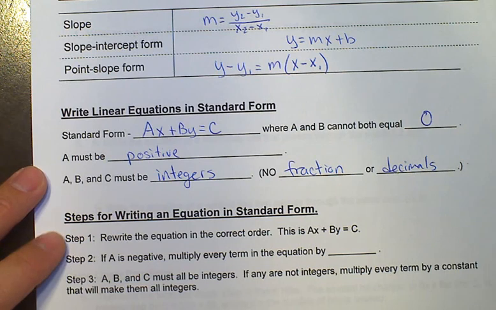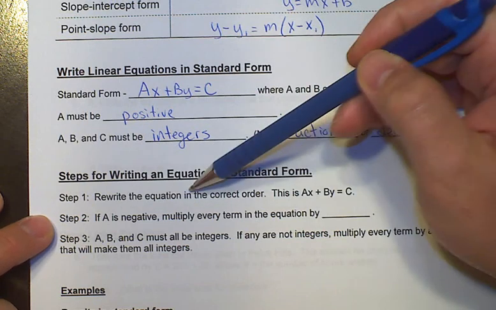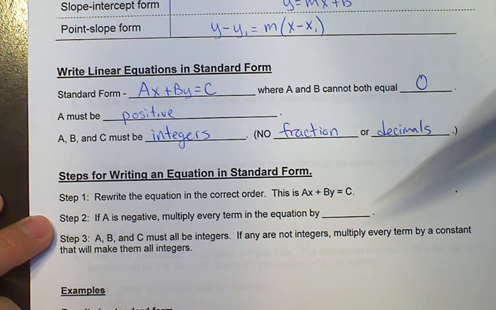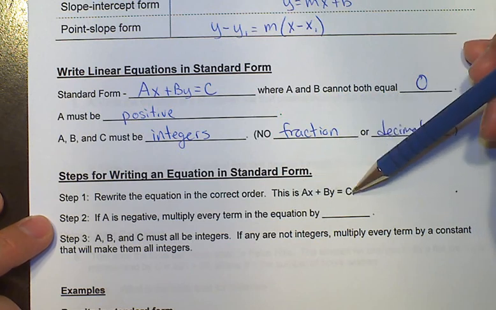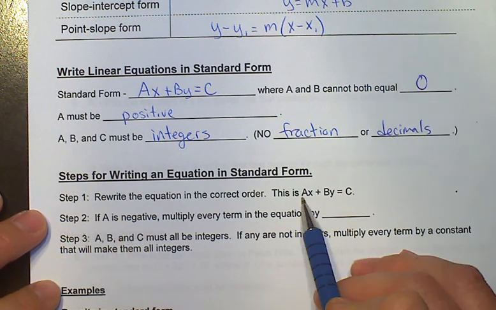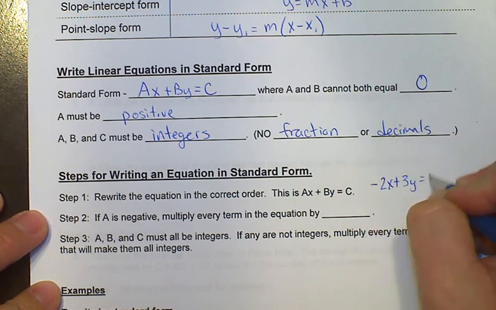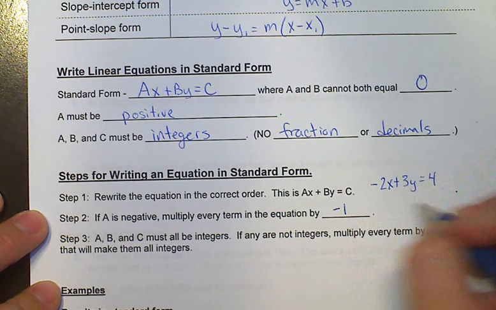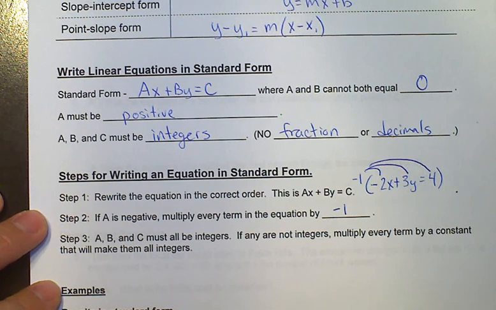Alright, so our steps for writing the equation in standard form. We want to rewrite the equation in the order so it looks like this: we have our x term, then our y term, and then the other side is just going to be our constant, our C. Okay, so if A is negative, if this term happens to be negative, we have something like negative 2x plus 3y equals 4, we want to multiply every term in the equation by negative 1. So I would do something like this. Okay, and we'll go through an example like that.